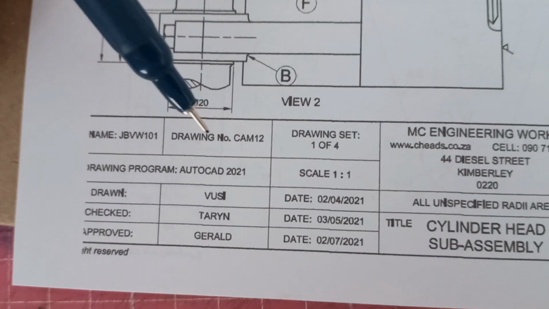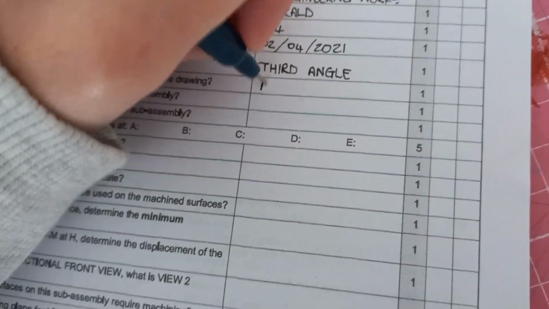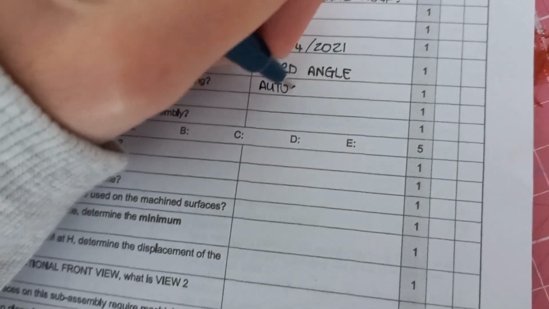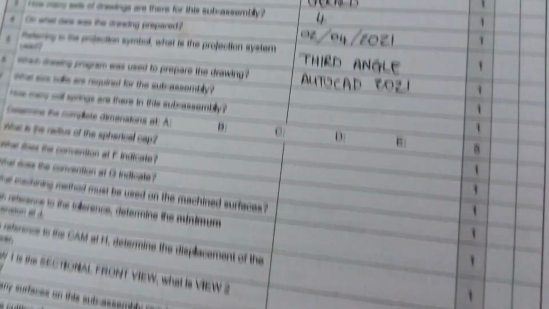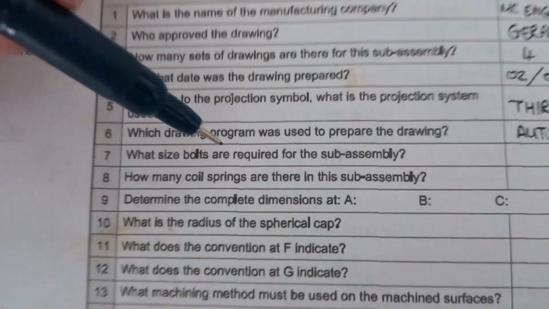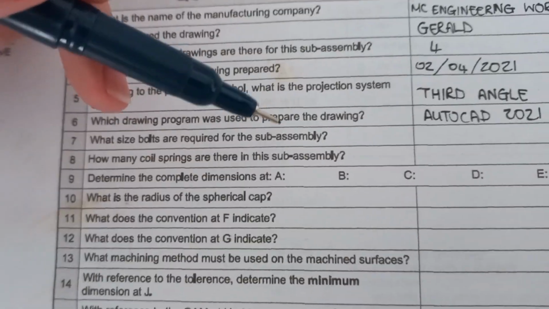Which drawing program was used to prepare the drawing? So if we have a look, AutoCAD 2021. So we're just going to write down AutoCAD 2021.